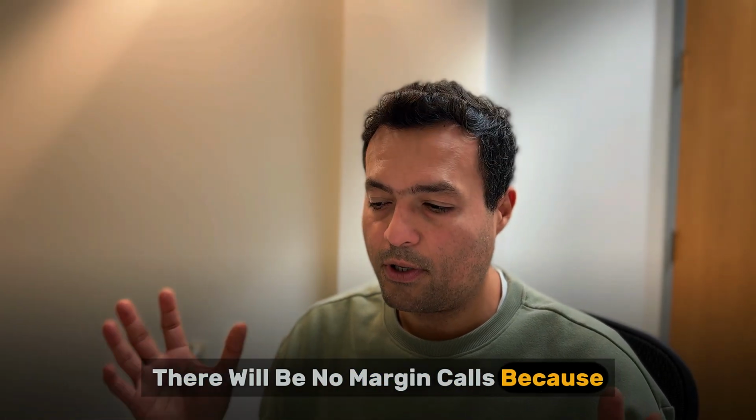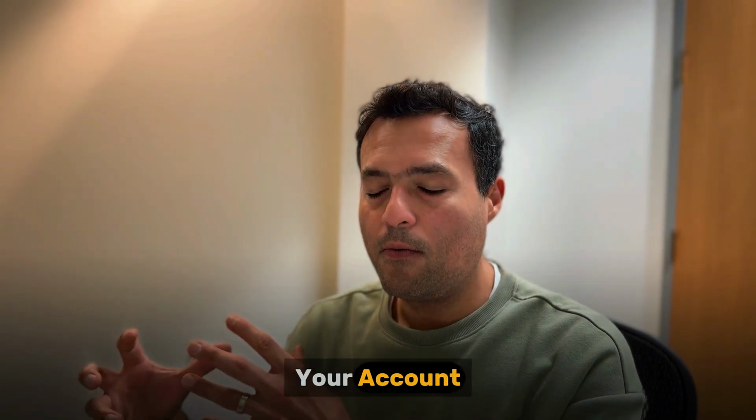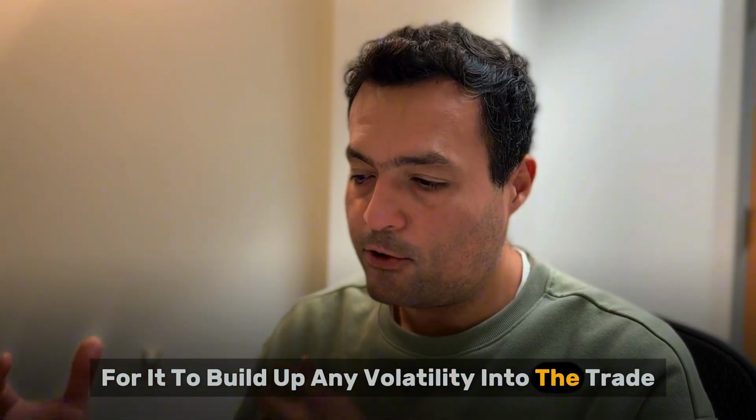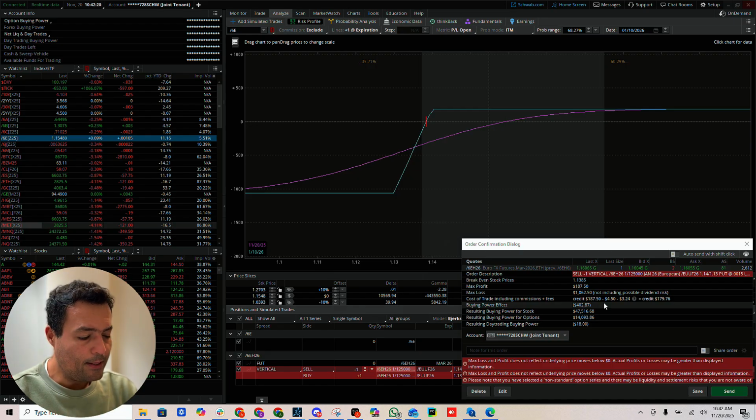There will be no margin calls because the way span margining works, it will keep taking away money from your account to build up any volatility into the trade. But this is the initial margin that they require. Your account will be debited for this amount, $402.87. And this is totally fine. We're getting a good ROI if you can stay within this range.